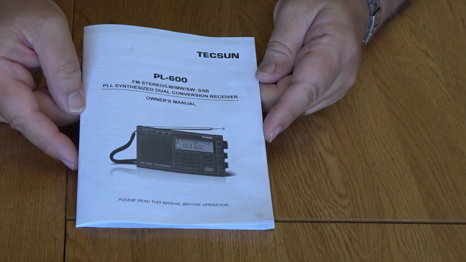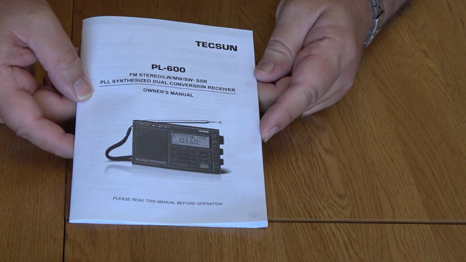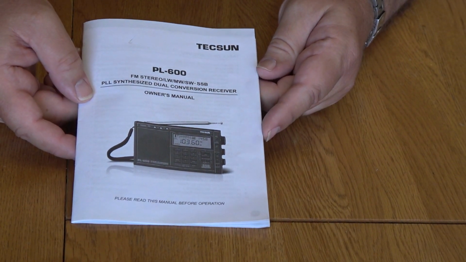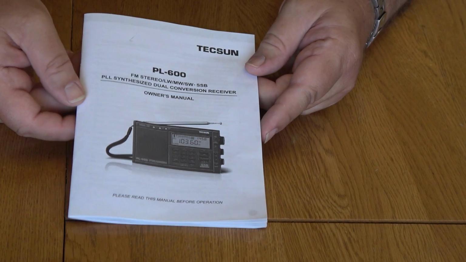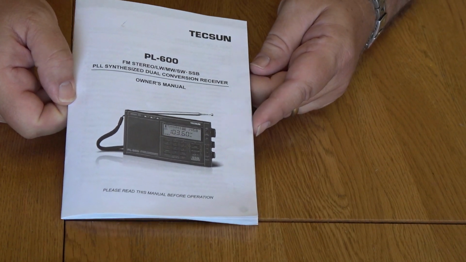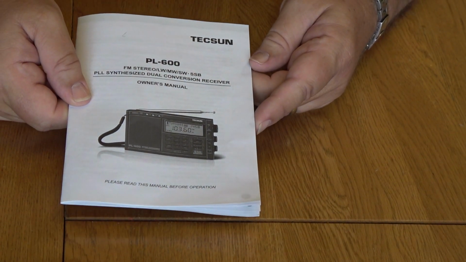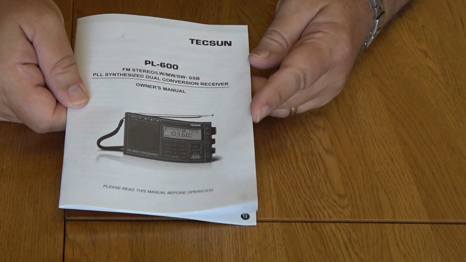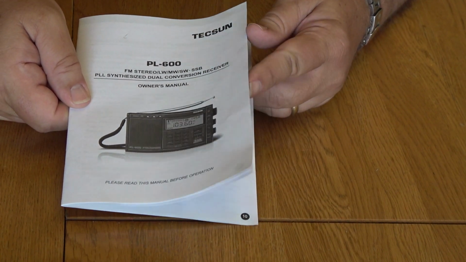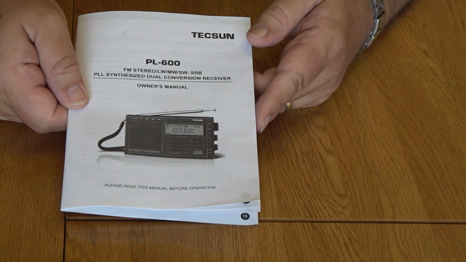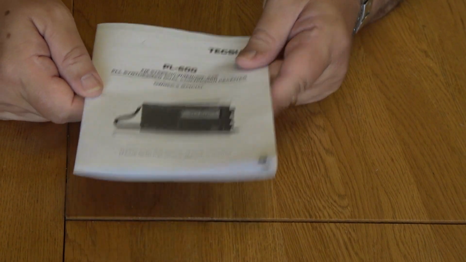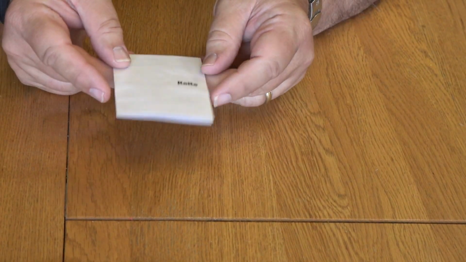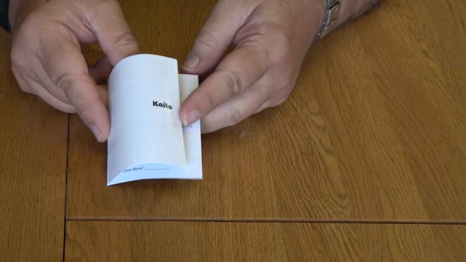You get a pretty good instruction manual that covers some of the important points for the radio. It's several pages. The printing's clear, the images are good, and the grammar is amazingly good as well. So it's pretty easy to follow some of the things that you're going to want to understand about the radio as you make use of it. And then last but not least is just a little warranty card.